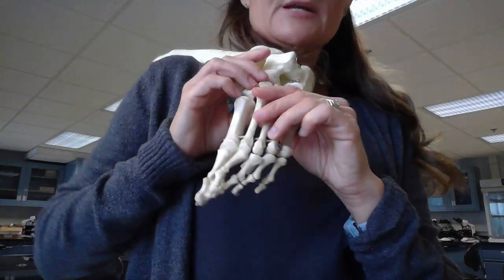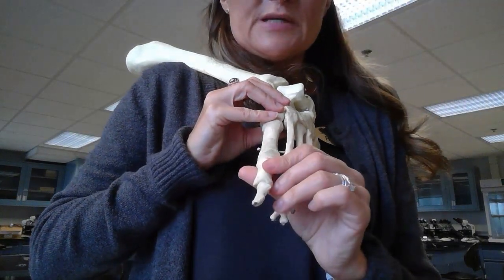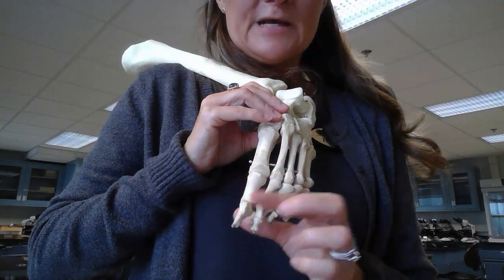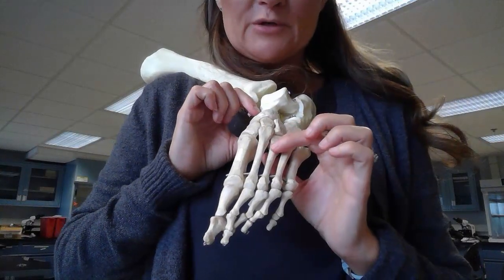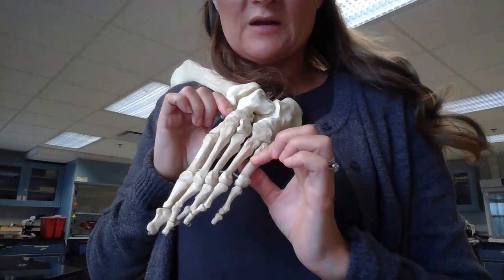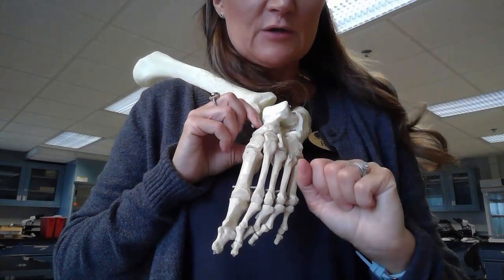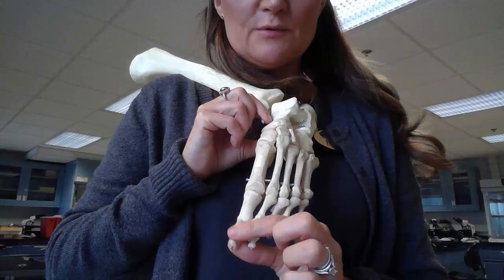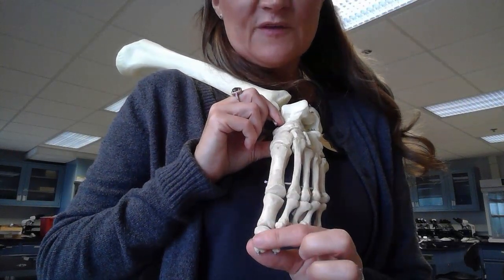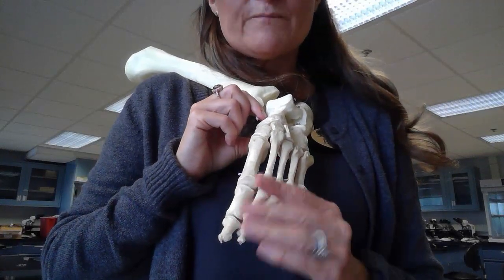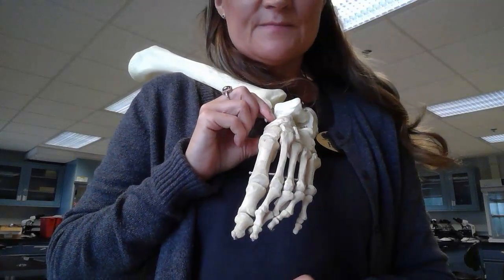Next, you come down to your metatarsals. That's these here. It's going to be just like with the hand. The big toe is going to be shorter, and so that's going to be metatarsal 1, metatarsal 2, metatarsal 3, 4, and 5. Next, you have your toes, which are called phalanges, just like with your fingers. And so the big toe is going to have the proximal phalanx and the distal phalanx, and then the rest of the other toes are going to have the proximal, middle, and distal phalanx.